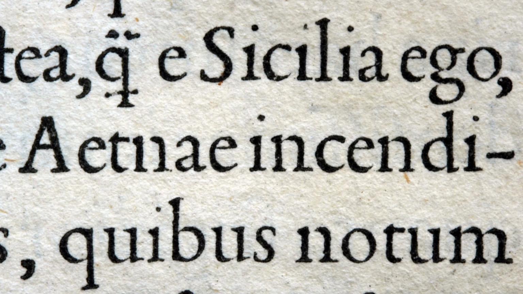And there are other features which we'll look at. Right at the bottom, quibus, that lowercase s is curiously narrow and slightly sloping forwards, really rather like a Roman inscriptional letter. And the capitals are just slightly lower than the ascending stroke of Sicily, Sicilia. And these are features that would get to be an influence on other type makers.